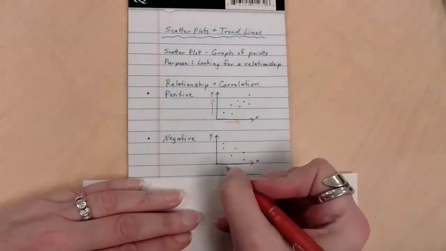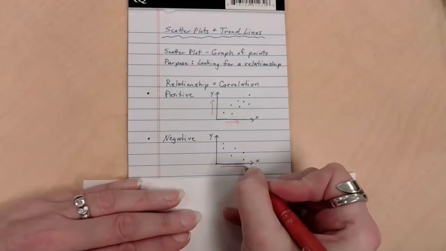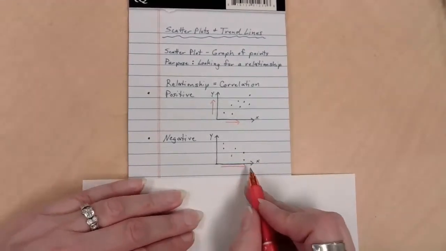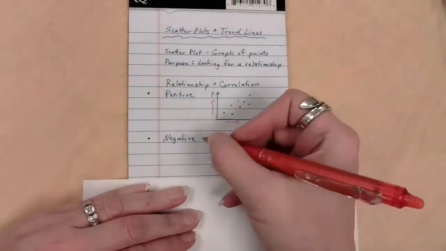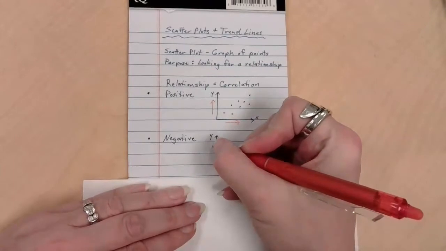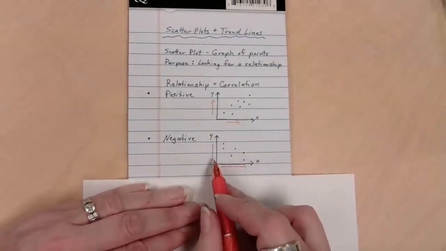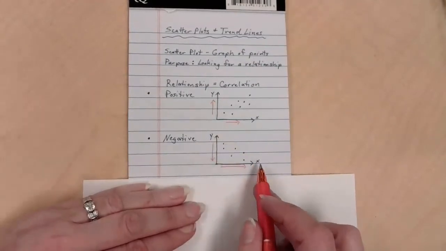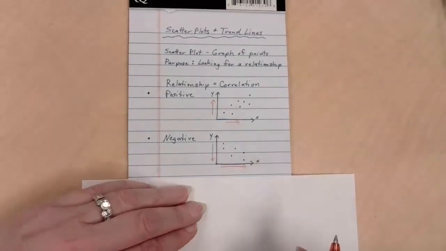What does that mean about my x's and y's? Well, again, we always read left to right. So the x values are still increasing. But as I move this way, what happens to the y's? These values are coming down. So for a negative correlation, a negative relationship, we are saying that as the x values increase, the y values are actually decreasing. And so we can see a negative trend. So always reading left to right. Positive is up, negative is down.